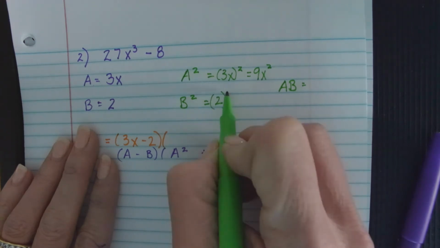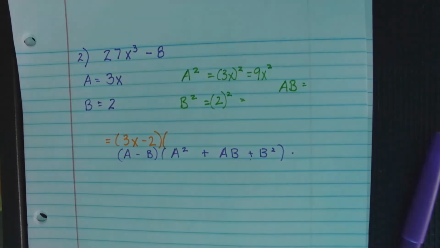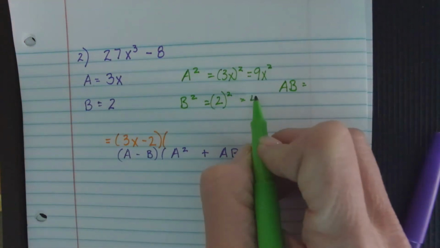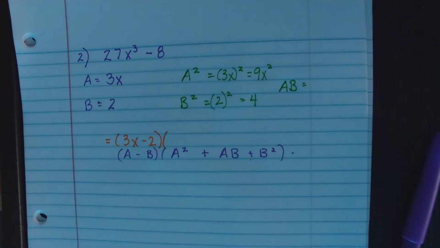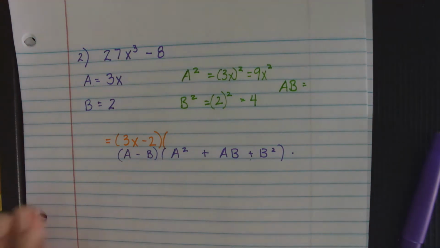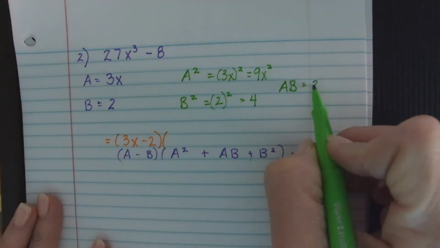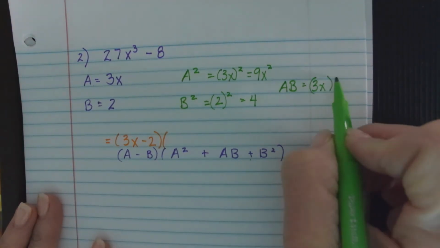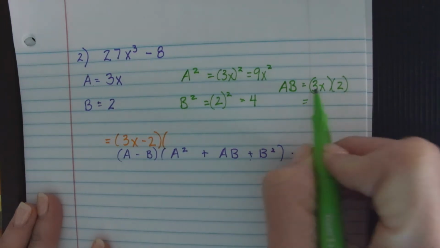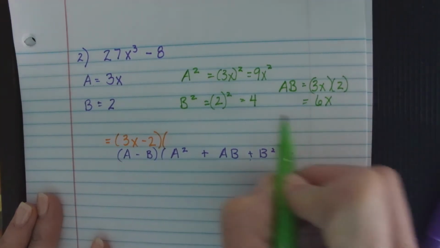And 2 squared is simply, 2 times 2 is 4. Good. Okay. And then A times B is simply 6x. You have 3x times 2. 3 times 2 is 6, and just carry the x.